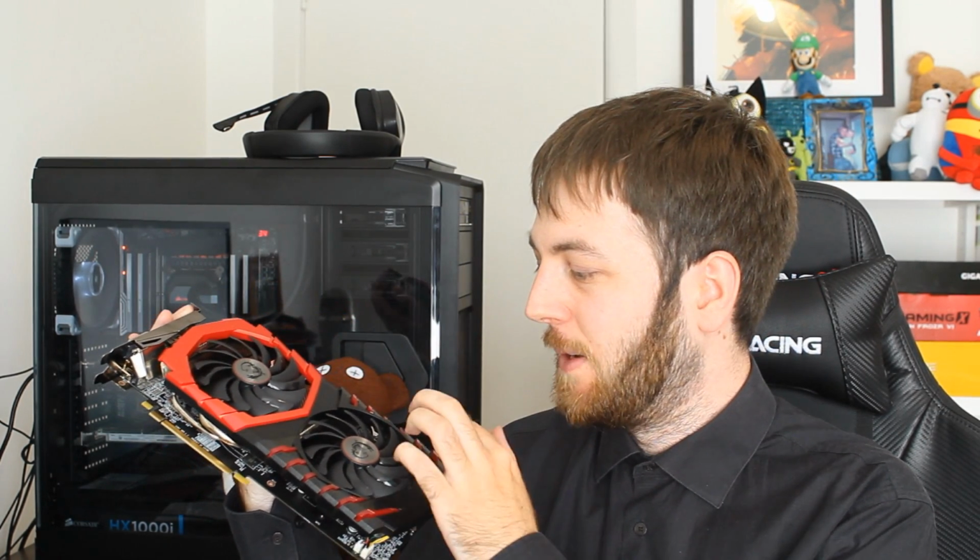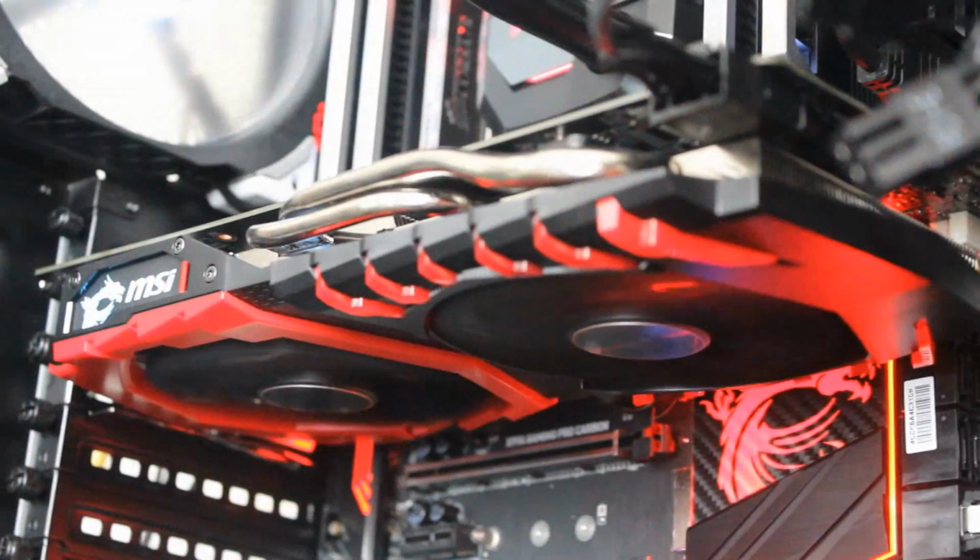Now let's go over the coolers, and we'll start with the 470 then. So this is the Twin Frozr. What are they up to now? Twin Frozr 4, or 5, I actually can't remember. I've been doing so many of these MSI graphics cards. Anyways, it comes with their Torx fans. This all lights up, which is quite cool as well. The MSI logo on the side lights up.